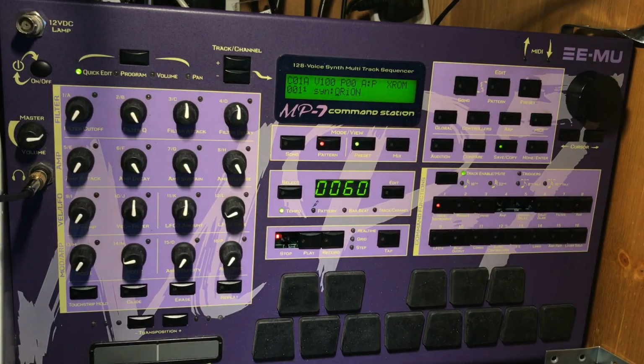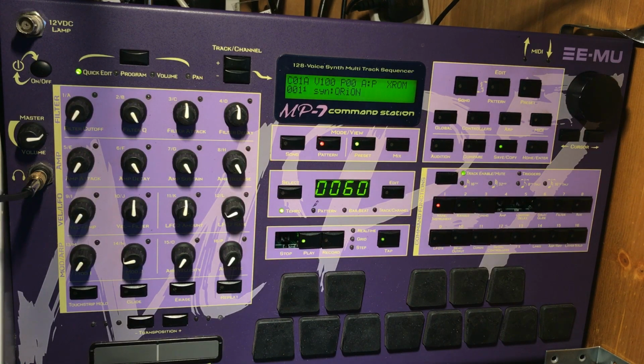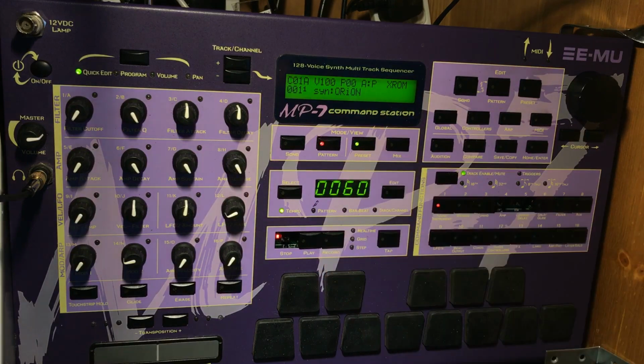So there's a sound, you press play, and it stops. Let's see how that works with the sequence. So that just continues to play as like a drone. So we can use this to show the example. So what's going on here?